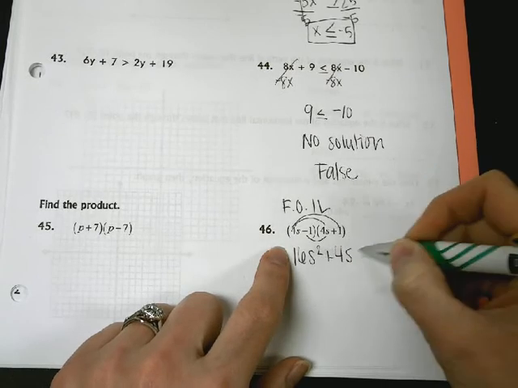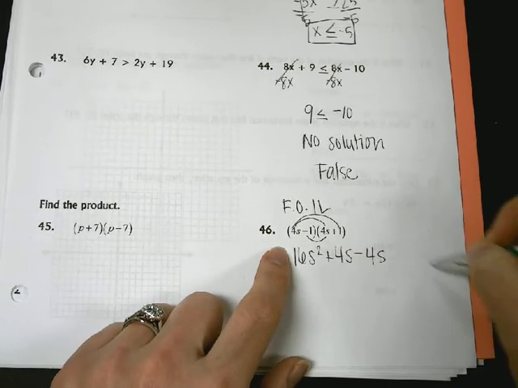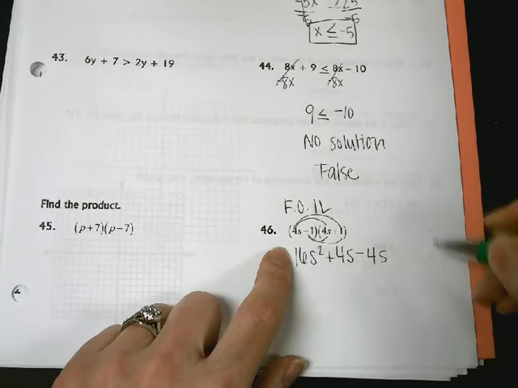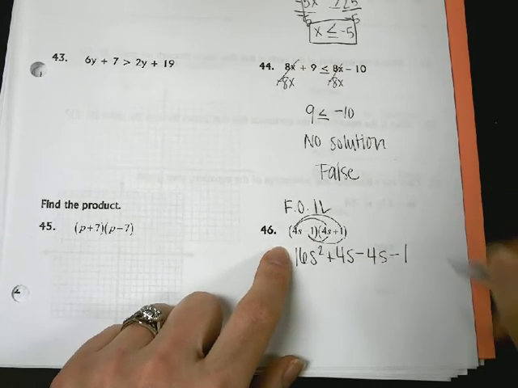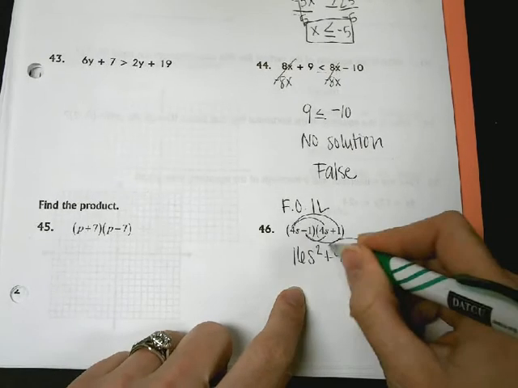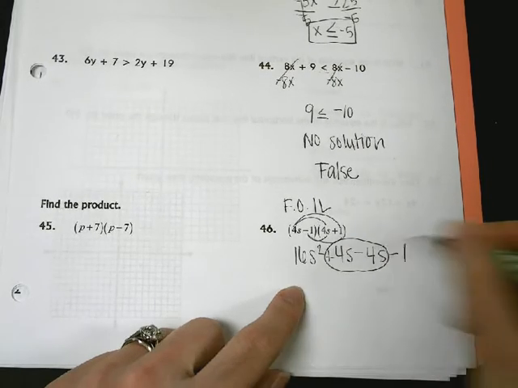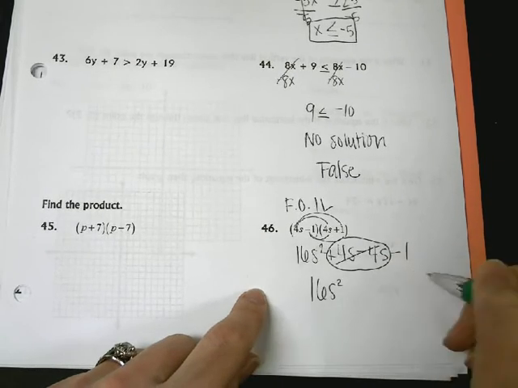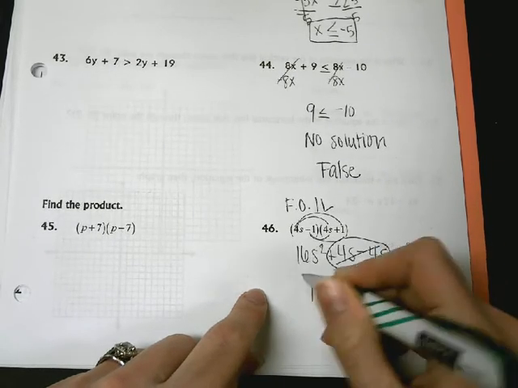Inside times the inside is negative 4s. And then the last times the last, that negative 1 times positive 1, which is negative 1. You want to combine your like terms here. 4s minus 4s cancel. You're just left with 16s squared minus 1.